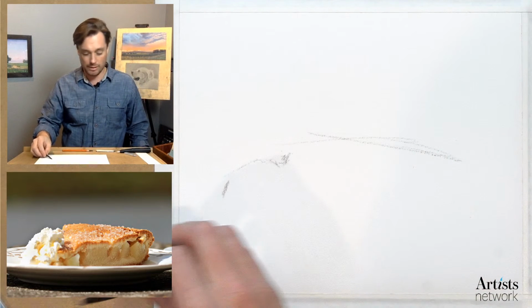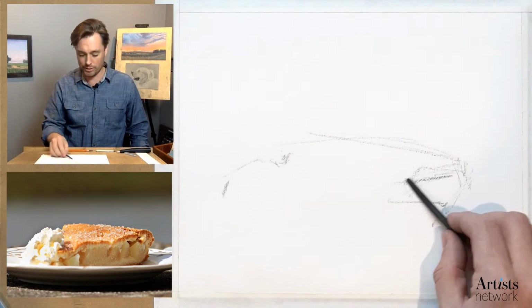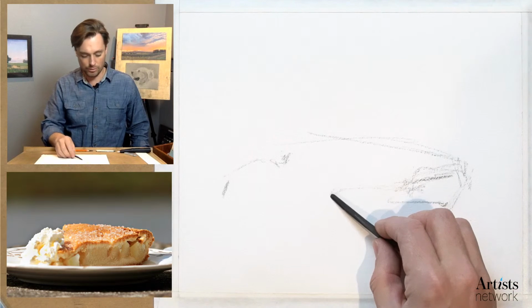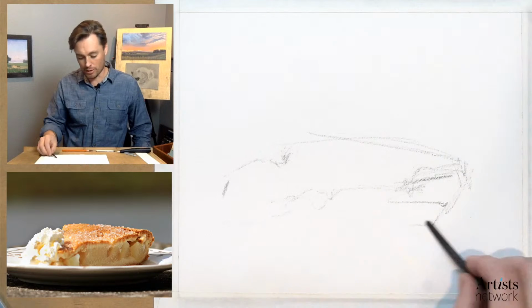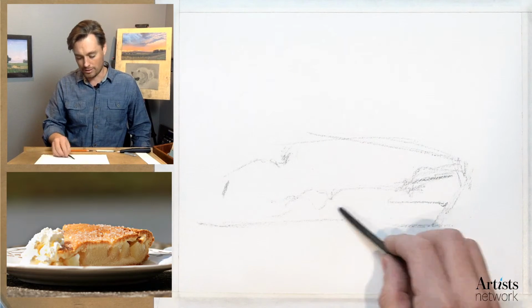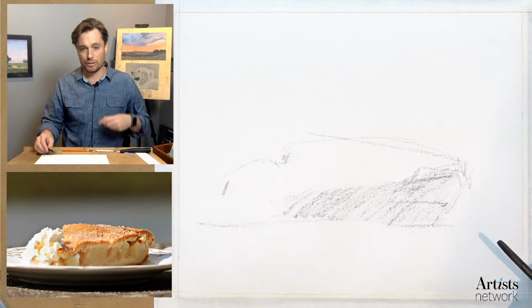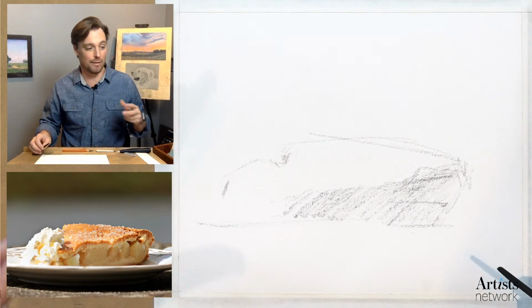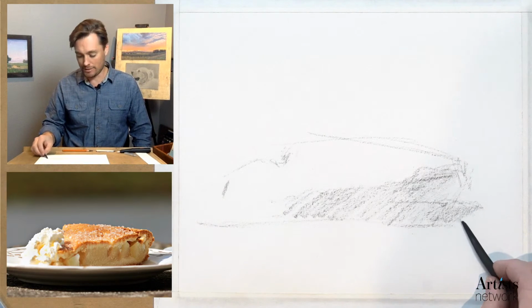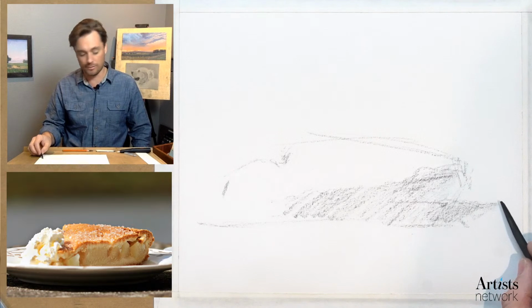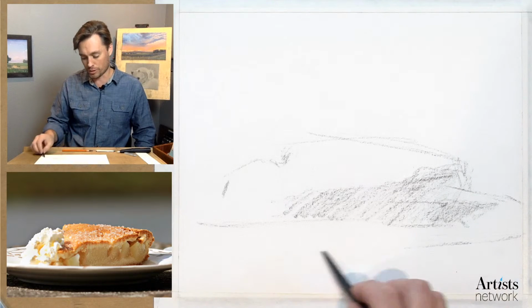Just a quick gesture, just to orient myself, reacting to the subject, moving my eyes back and forth quickly from the reference photo to the subject, just getting information on the page. We talked a lot about this throughout the series. This initial stab is just about getting information down, and then once it's on the page, it's a little bit easier to then make decisions about where it needs to be adjusted. What needs to happen in terms of the proportions.